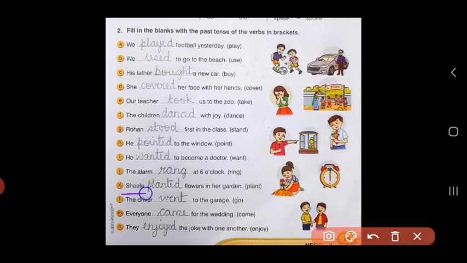K. Sheila dash flowers in her garden. Plant is the verb. Past tense of plant will be planted. Sheila planted flowers in her garden. L. The driver dashed to the garage.